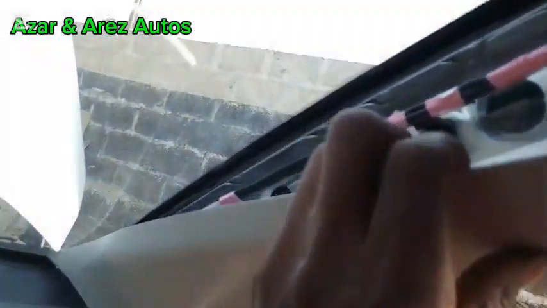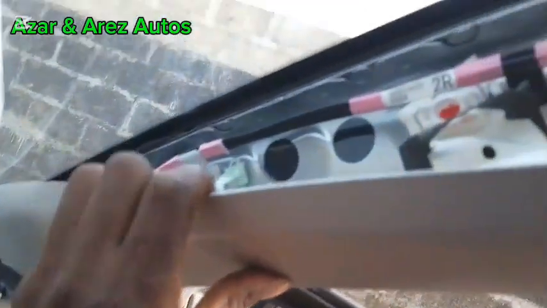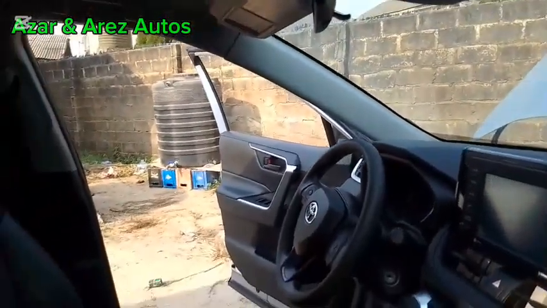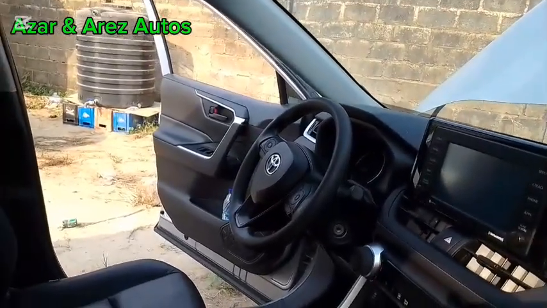I have just opened this and discovered there's no airbag here. There's no airbag on this side. I will still try and do the same for this side and confirm if there's an airbag. I will go and check the other side and see if there is an airbag.